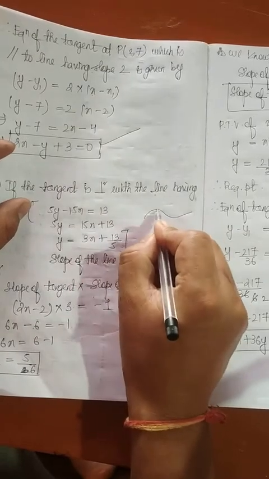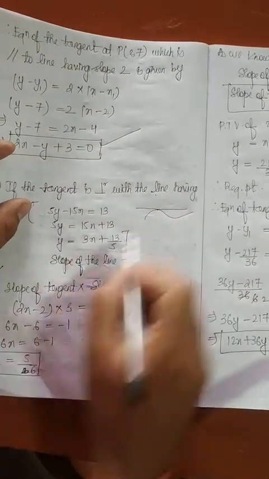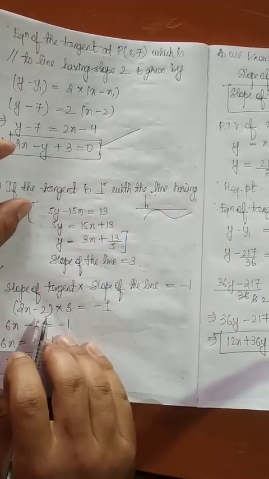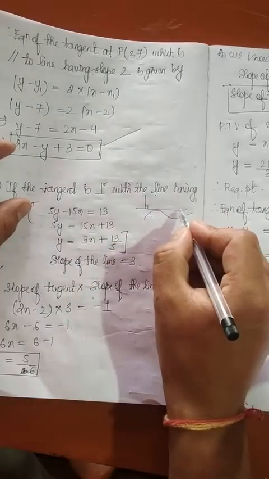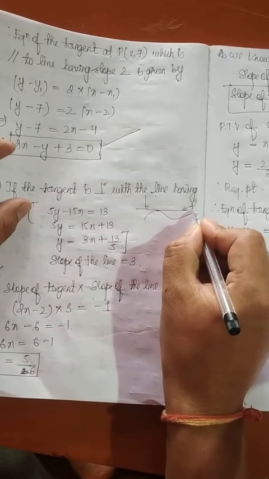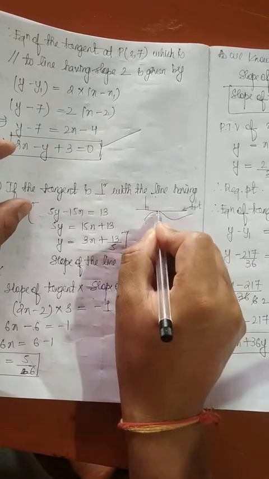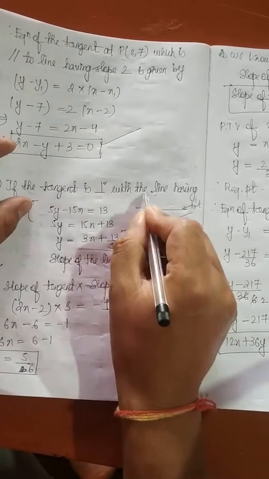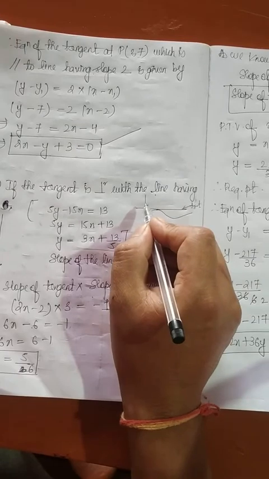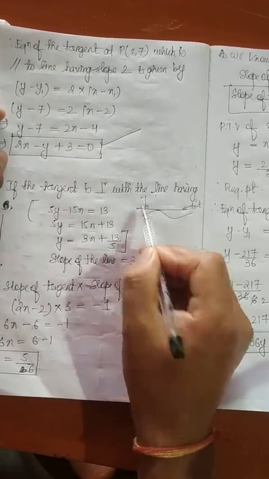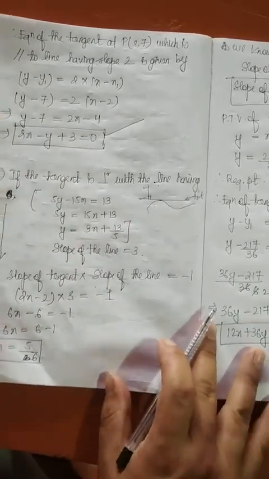So all in all, if I draw the figure, if this is my tangent on the same curve, then there is another line which is perpendicular. Are you understanding? In this case also I have to find the equation of a tangent on the same curve, where this tangent is perpendicular to this line whose equation is given to us. We know that when two lines are perpendicular, the product of the slope of this line and the slope of the tangent equals minus 1, isn't it?